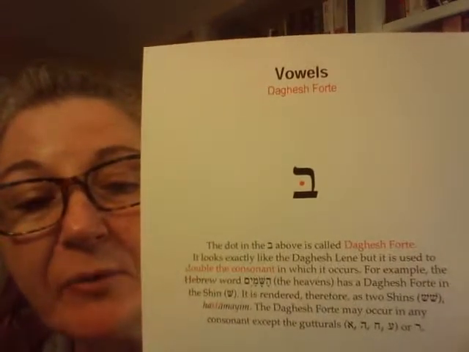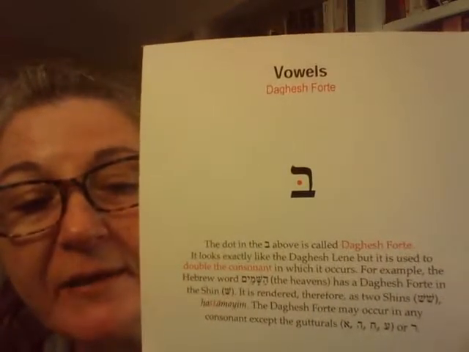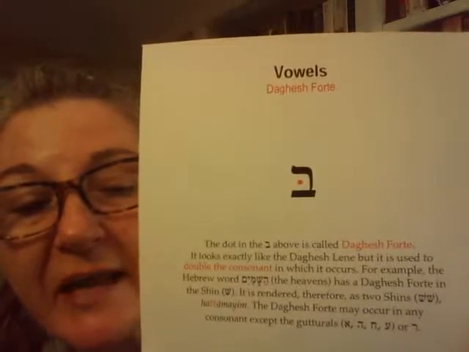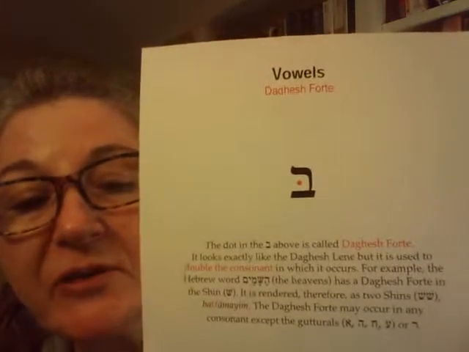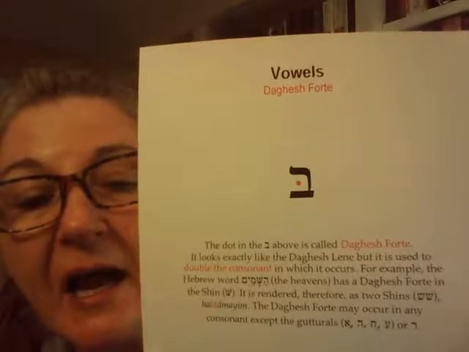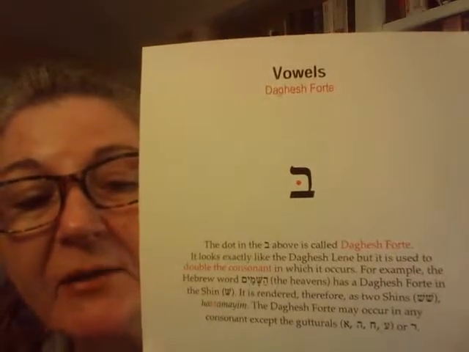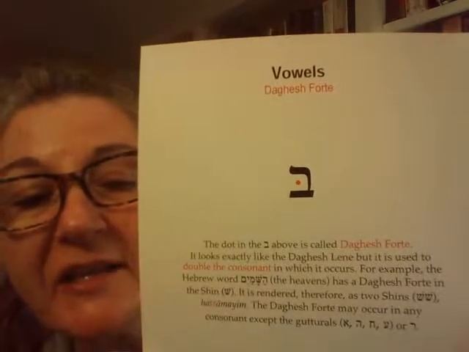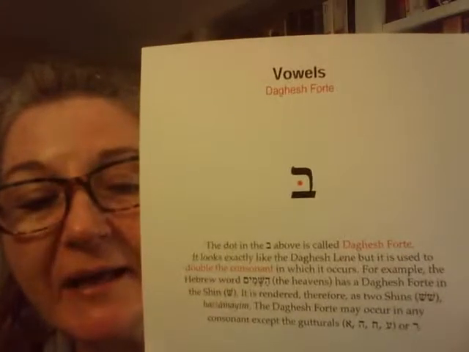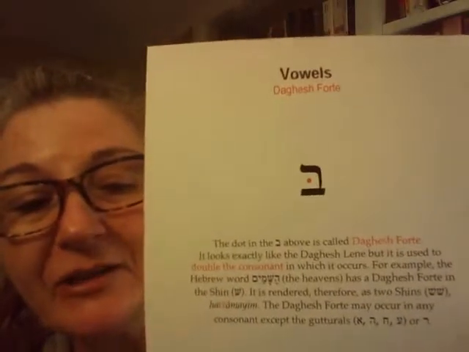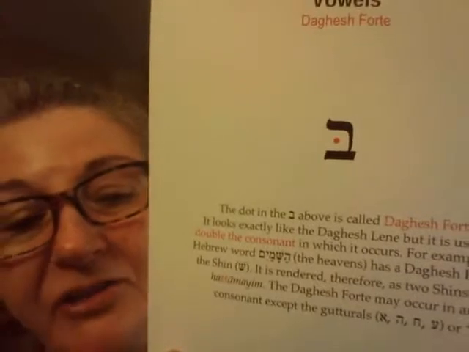For example, the Hebrew word Hashamayim, the heavens, has a Dagesh Forte in the sheen. So it is rendered, therefore, as two sheens. Hashamayim. So it's actually Hshshmim, would be kind of the transliteration. You can see it there, the Hashamayim.